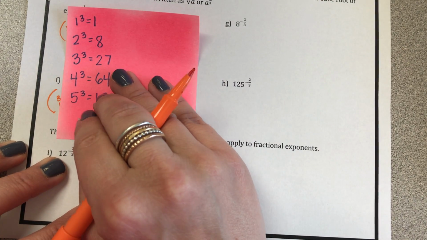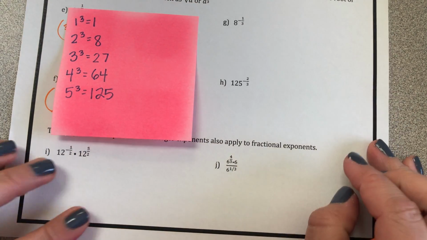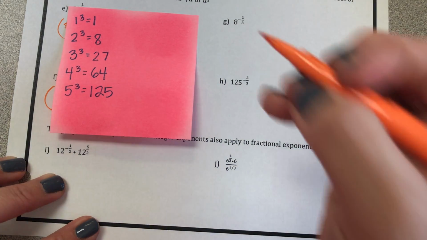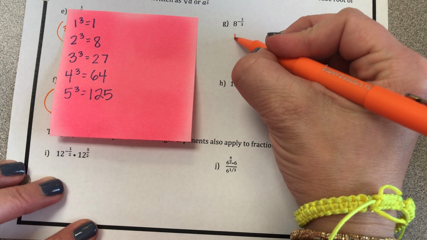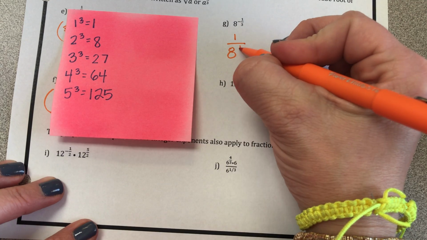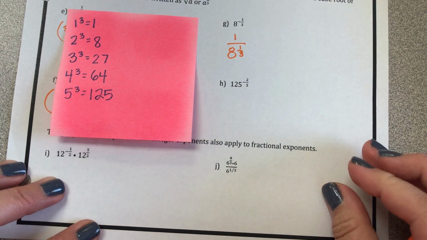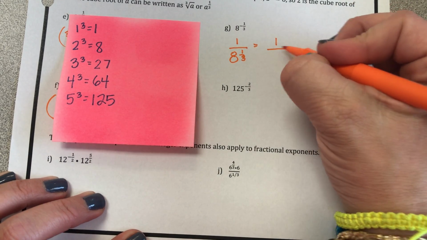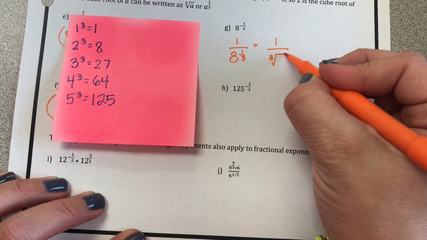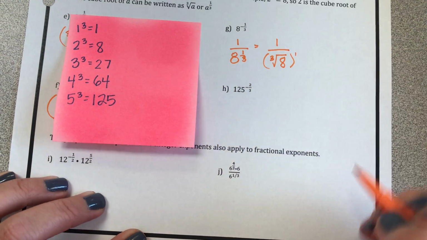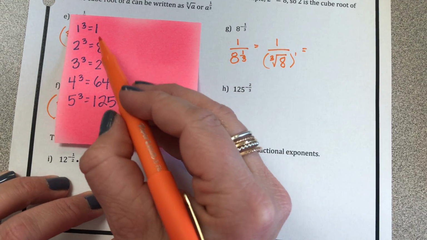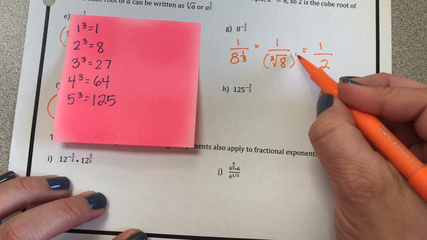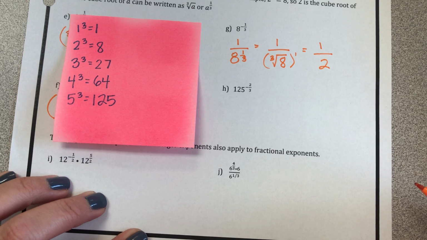Okay, letter G. So we're throwing it all together now. We've got negative exponents and everything, or cubed roots. So this is going to be 1 over 8 to the 1/3 power. 1 over 8 to the 1/3. So that's 1 over the cubed root of 8 to the 1st power. So what's the cubed root of 8? 2. And it's just 1 over 2 because it's only being raised to the 1st power.